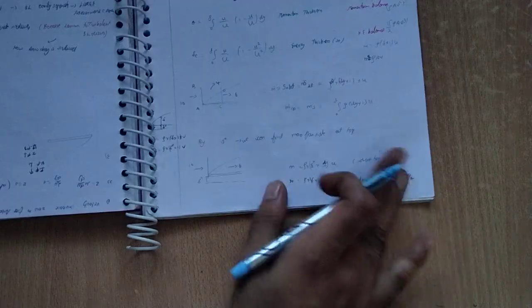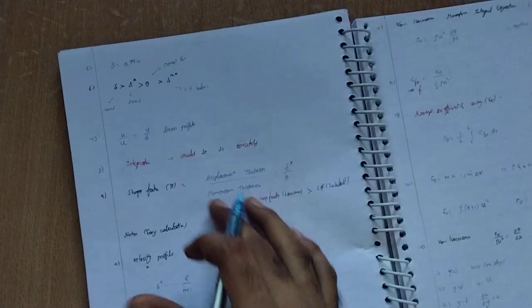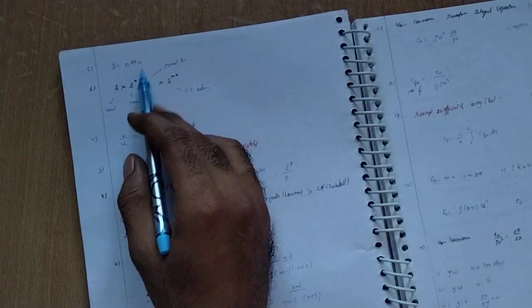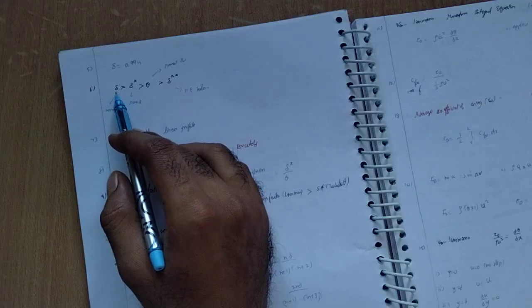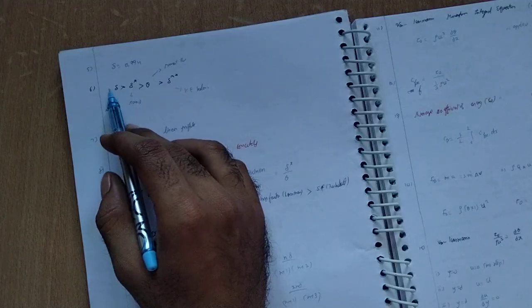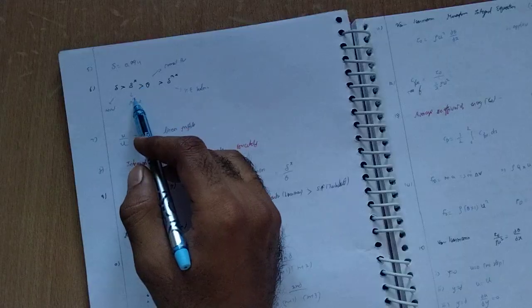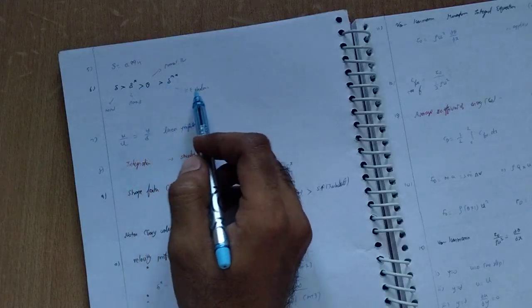So, boundary layer mass flow, just a simple equation, guys. Delta star equals 0.99 of U. Generally this is the most important thing. Delta star is the displacement thickness, which comes from the mass balance equation. Next one is the momentum balance. Next one is the kinetic energy balance.